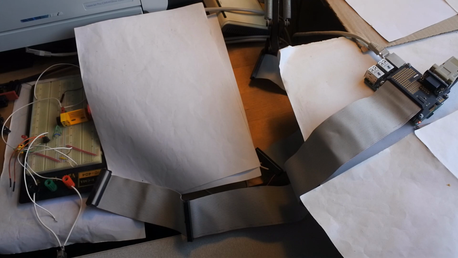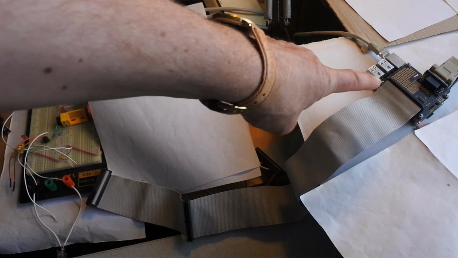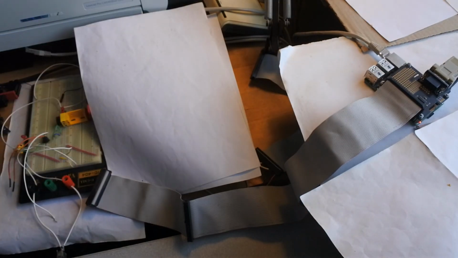This is obviously going to be continued because I want to have that GPIO in action.